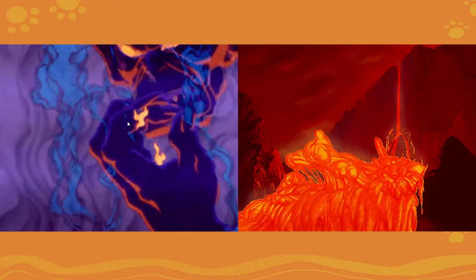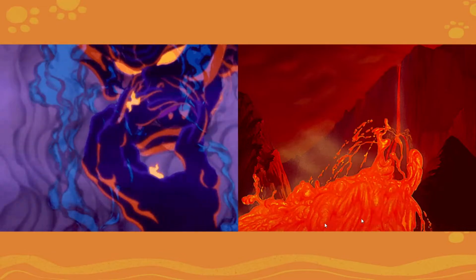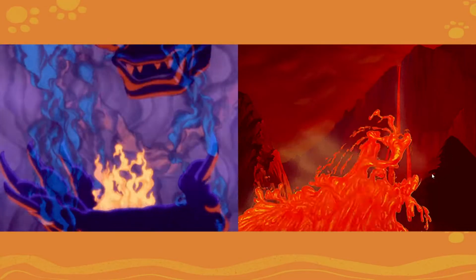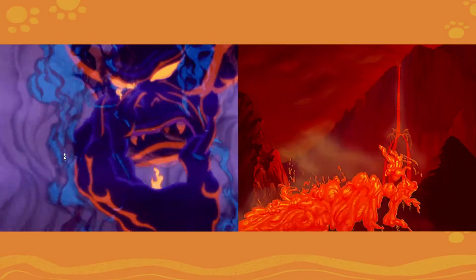So straight ahead is really, really best for natural elements because of how unpredictable it is. So it's good for fire, water, lava, you can see here as well. It's mostly used in effects. Even the smoke you see here, that is straight ahead. But the hands and anything that requires a solid form that needs to remain consistent would have to be pose to pose.